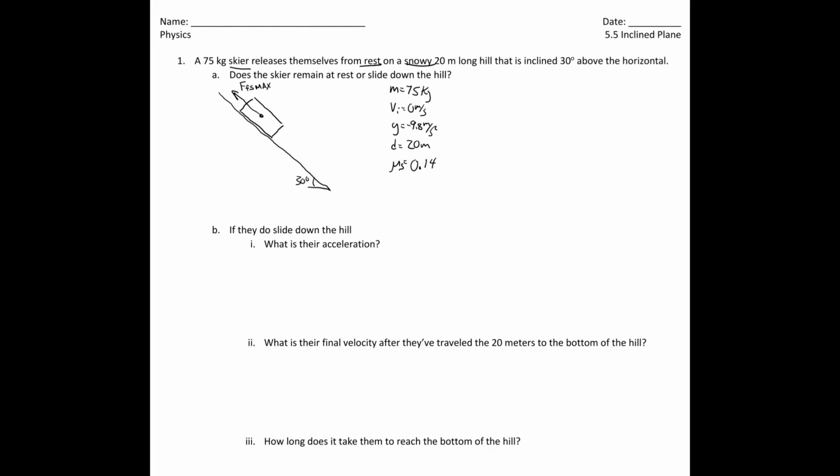So let's draw in the weight. Fg points straight down. I'm going to draw it even bigger because we're going to have to break this up into components. Fg acts straight down, and the normal force acts perpendicular to the surface. That's the definition of the normal force. It's not always opposite the weight. The definition of the normal force is that it's the force acting perpendicular to the surface.